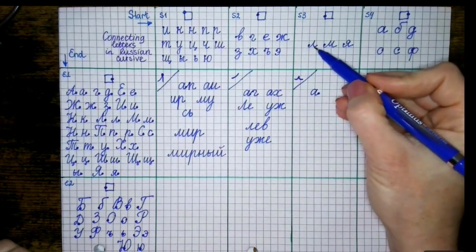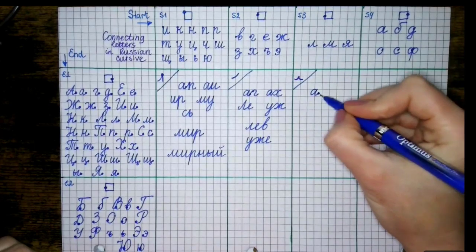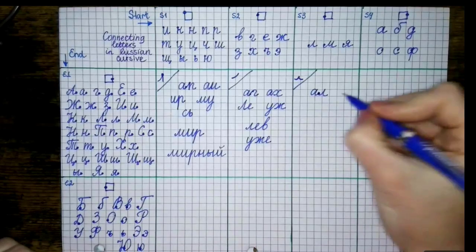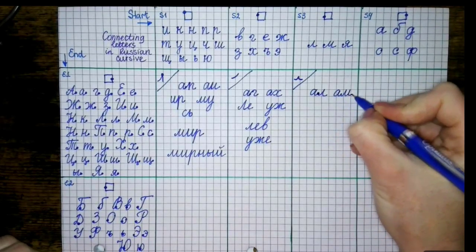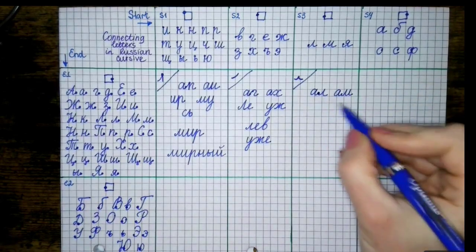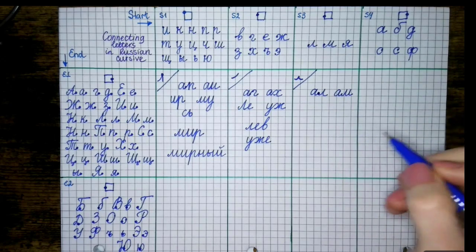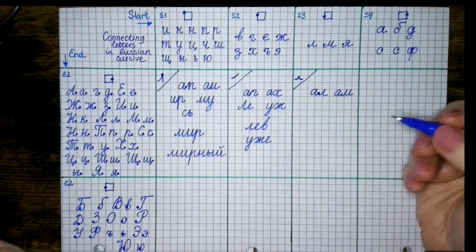And then we need to start the next letter in the same spot, so this same spot becomes the beginning. Al. It's one of the most common mistakes not to have this little connection right here, and letters start flowing one into each other.